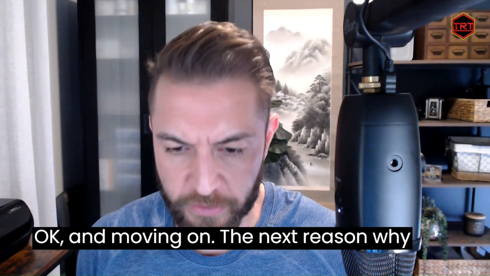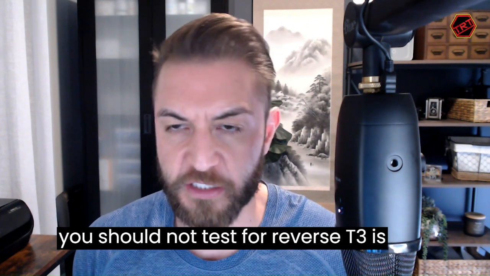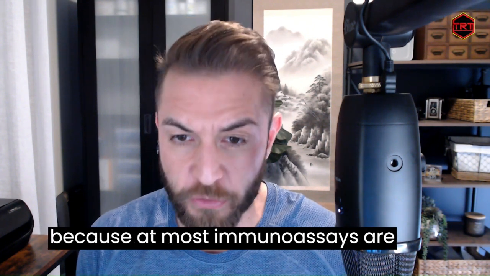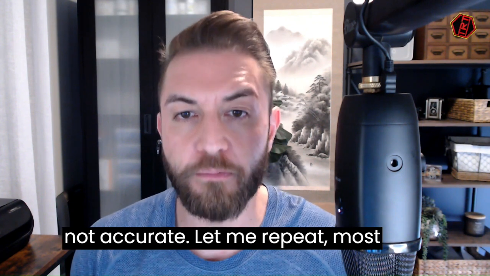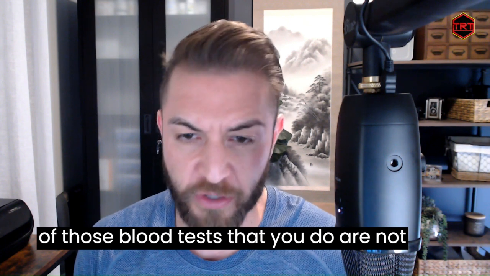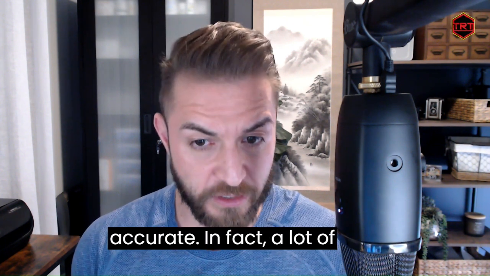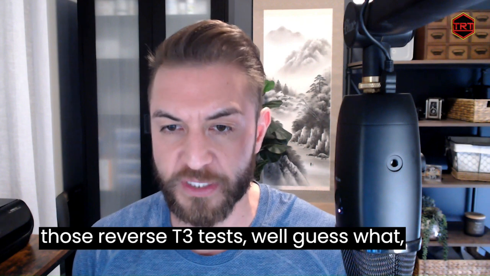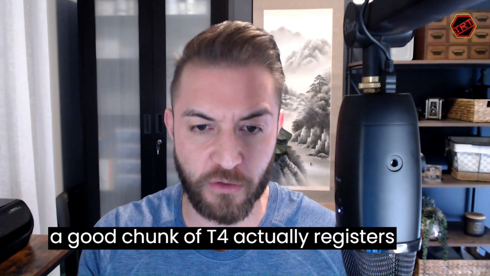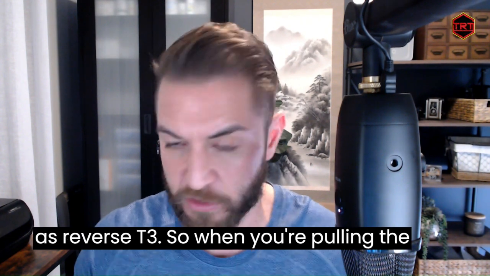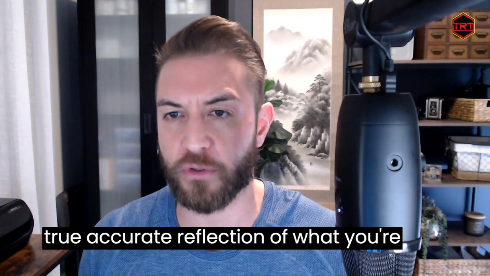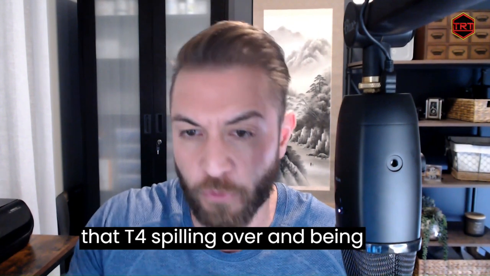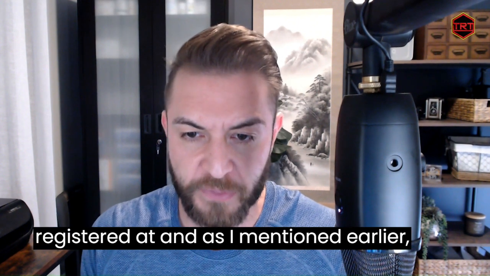Okay, and moving on, the next reason why you should not test for reverse T3 is because most immunoassays are not accurate. Let me repeat, most of those blood tests that you do are not accurate. In fact, a lot of those reverse T3 tests, well, guess what? A good chunk of T4 actually registers as reverse T3. So when you're pulling the reverse T3, you're not really getting a true accurate reflection. You're actually getting some of that T4 spilling over and being registered as it.